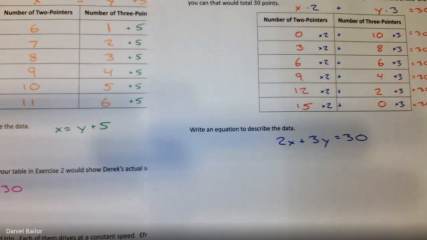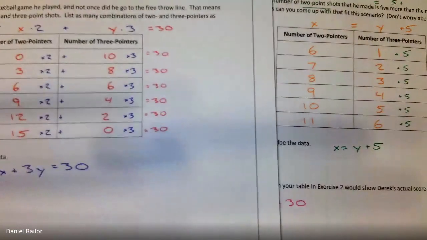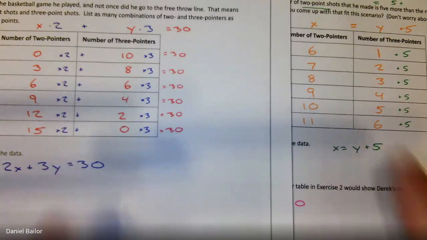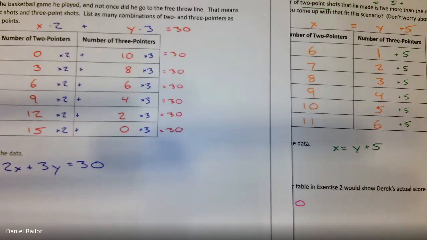There we go. Where do you see what is true for both equations? Equation 1 is right here. Equation 2's chart is right here. What has the same 2-pointers and 3-pointers? Where do you see that?